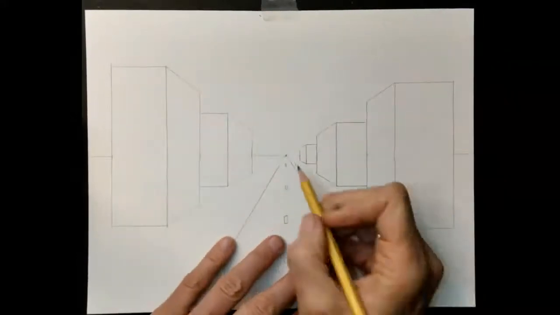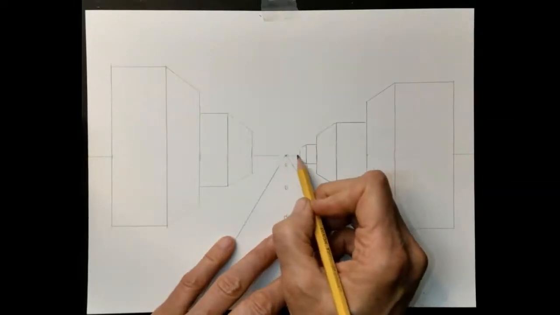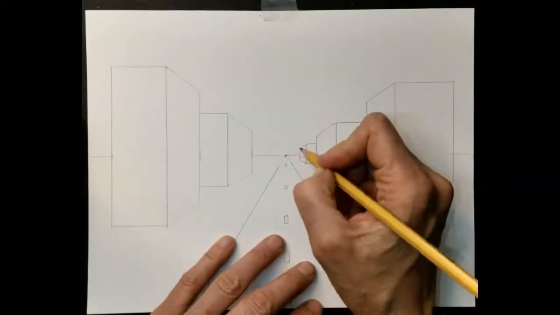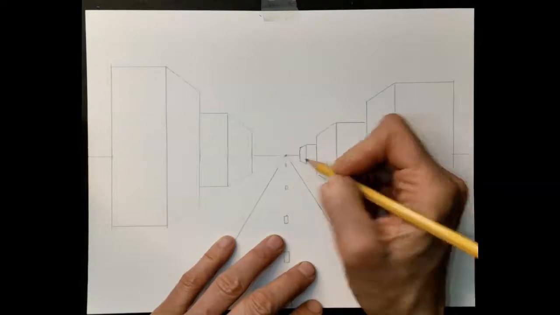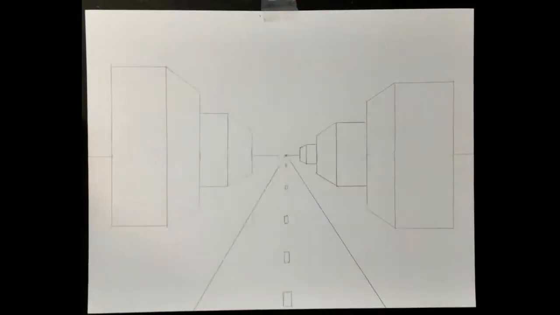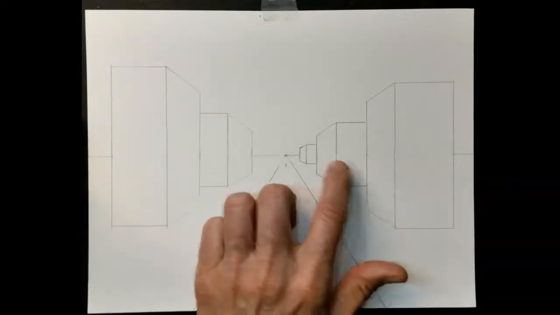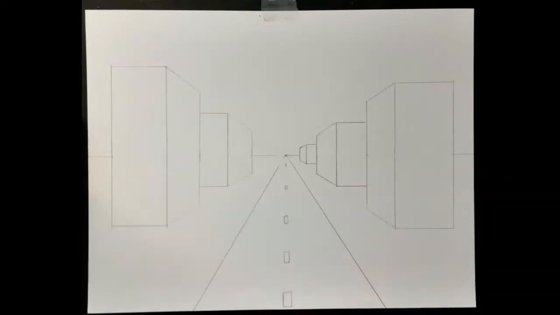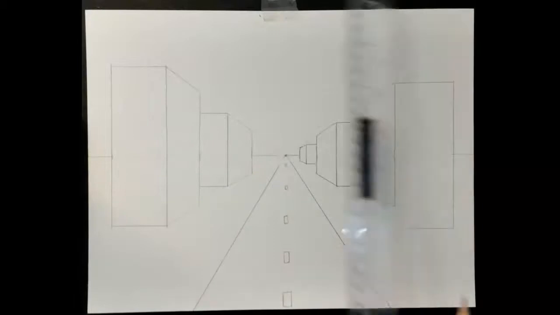And if I lose my horizon line, I can just redraw it again. I'm going to want that there at the very end. There we have 3 buildings going back into infinity, one in the foreground, midground, and background. And let's add one in over here as well.